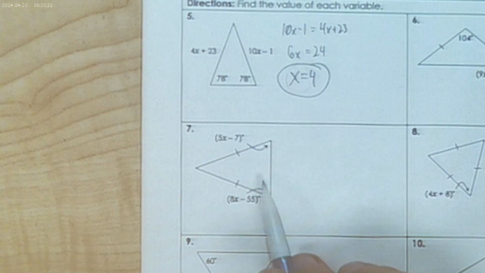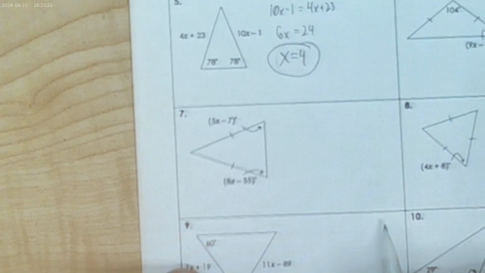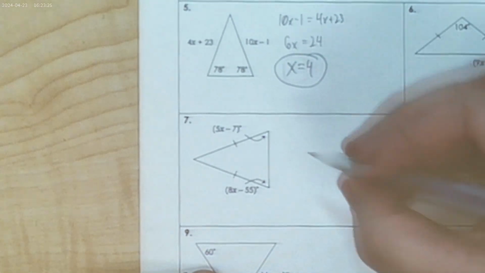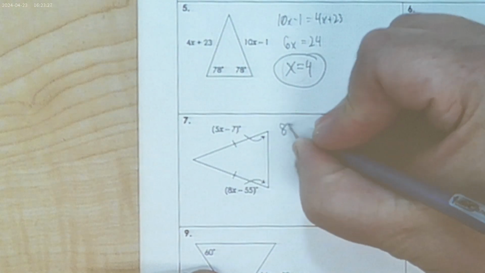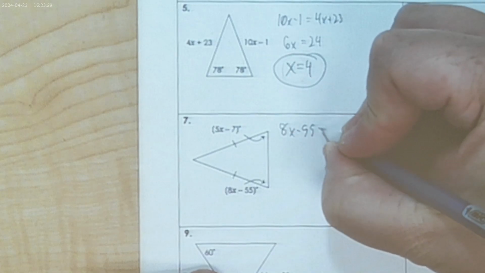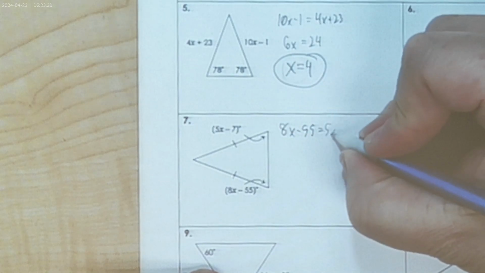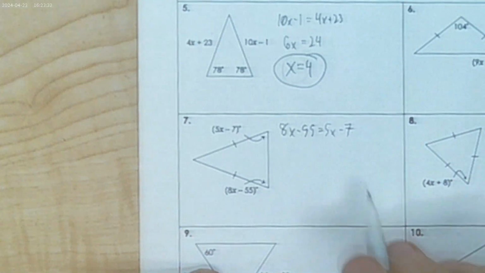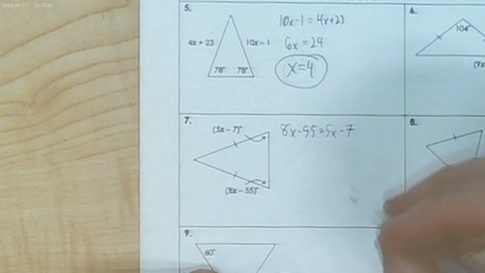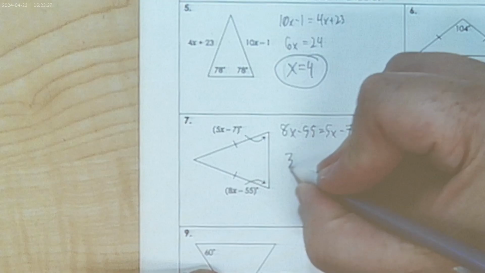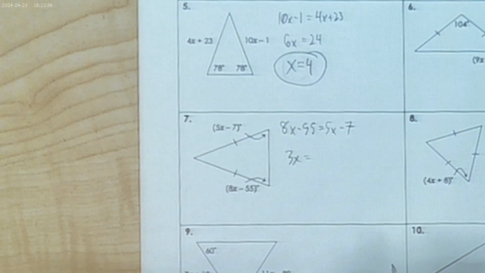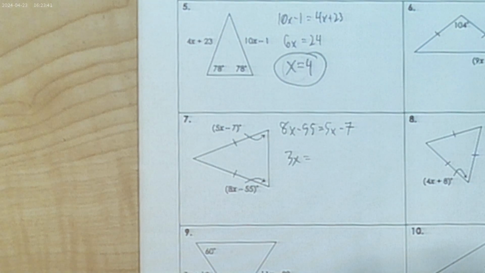So because they're congruent, that means I can set up this equality to solve for x. So 8x minus 55 equals 5x minus 7. I'm going to move the x's to one side, so that gives me 3x equals negative 7 plus 55, 48.